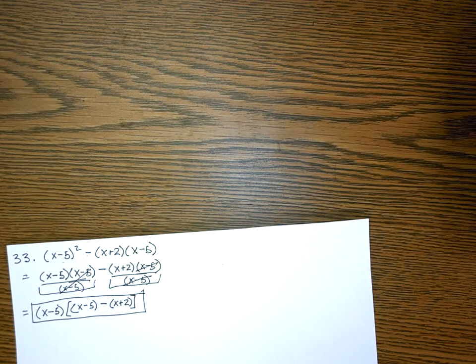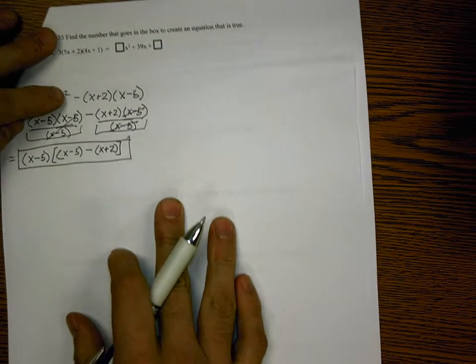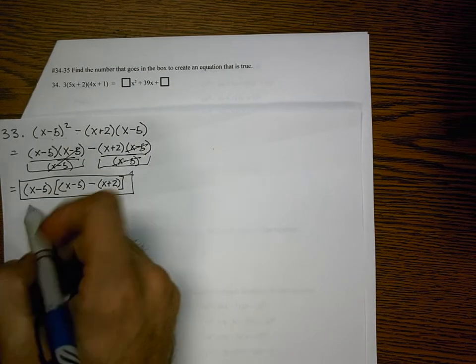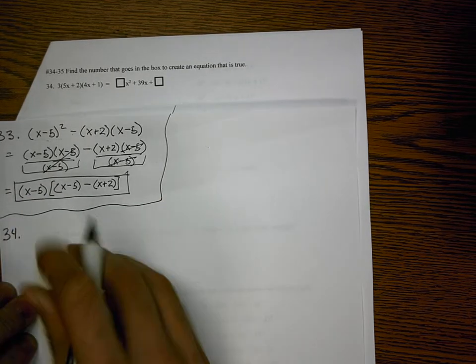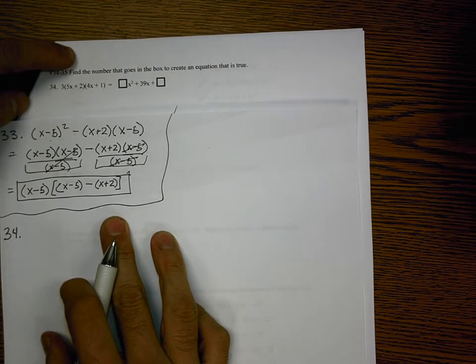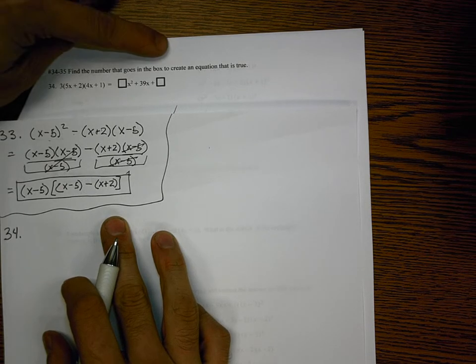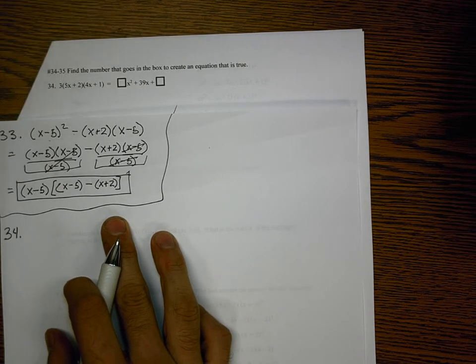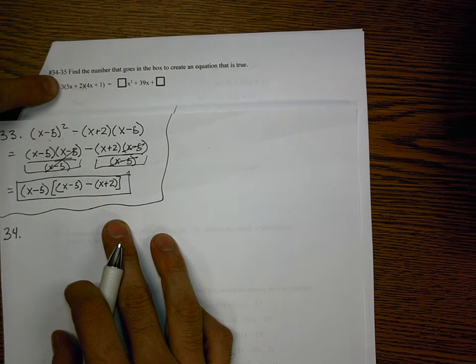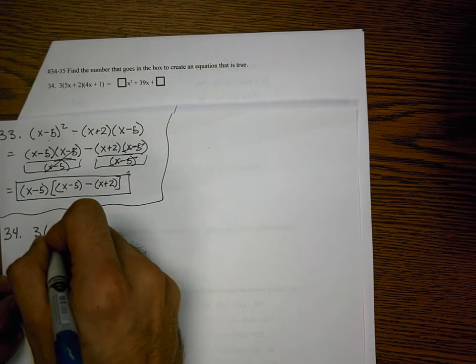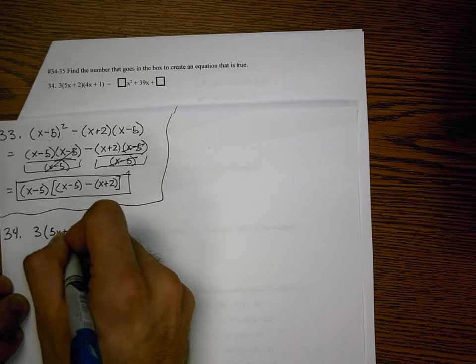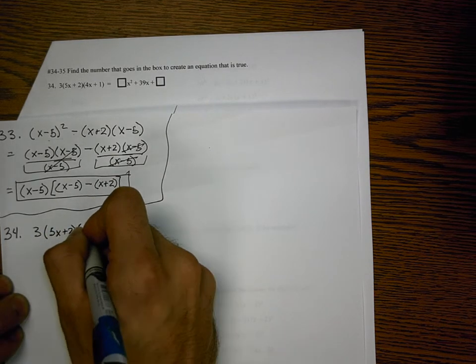So number 34, we have find the number that goes in the box to create an equation that is true. So they give us this equation. So we have 3 times 5x plus 2 times 4x plus 1.